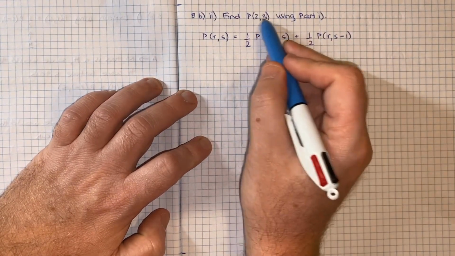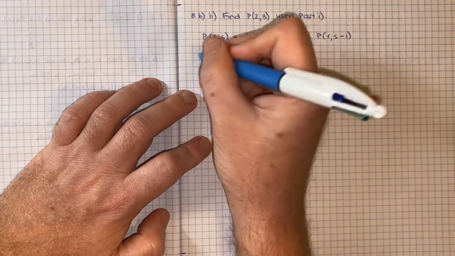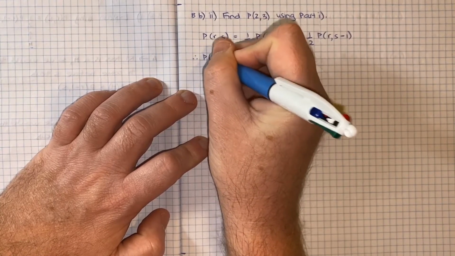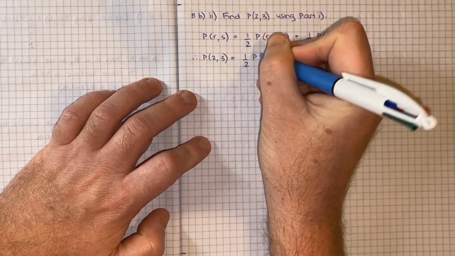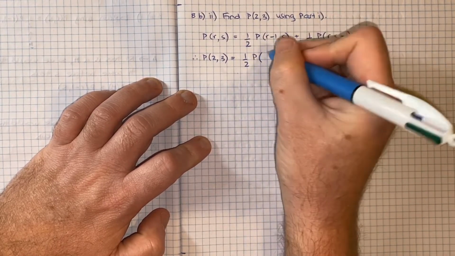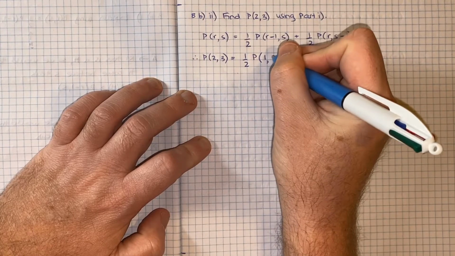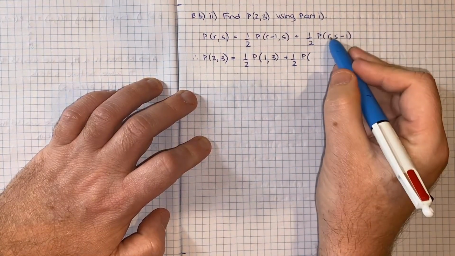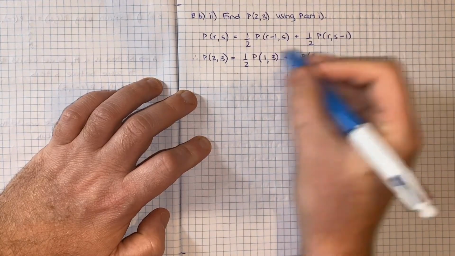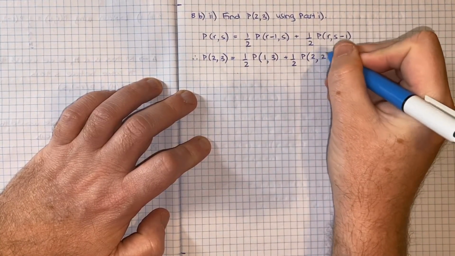Really, we're just inserting some values here. So we could say, therefore, the probability of 2 comma 3 will be a half times the probability of 2 minus 1 is 1, comma 3, plus a half times the probability of 2, comma 3 minus 1 is 2.